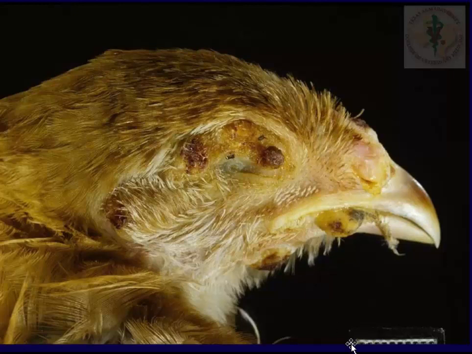Okay, time's up. We're looking at largely the non-feathered skin. We have these large crusty scabs. A morphologic diagnosis would be multifocal coalescing proliferative and necrotizing dermatitis, and the cause is avian pox virus. Very easy to look at this and say it's avian pox virus. Everybody's got pictures of avian pox virus in various species.